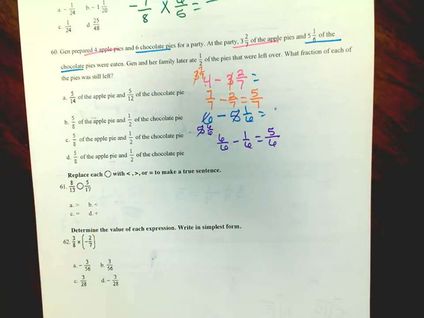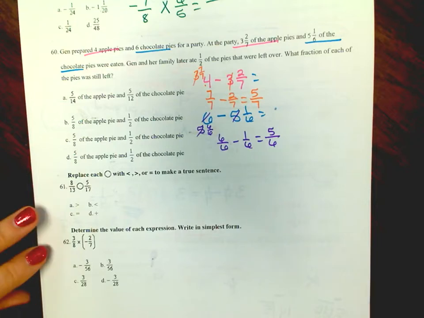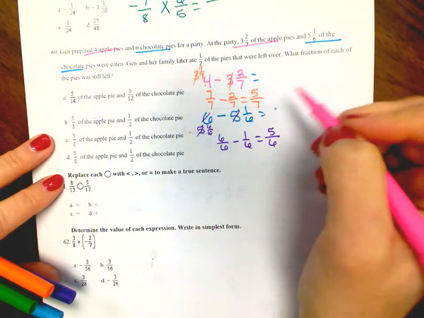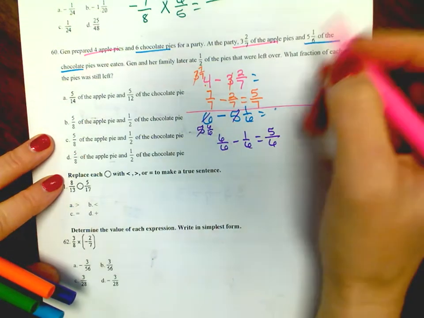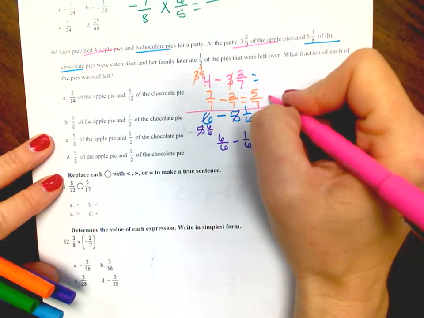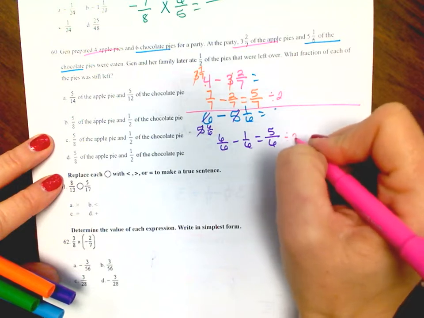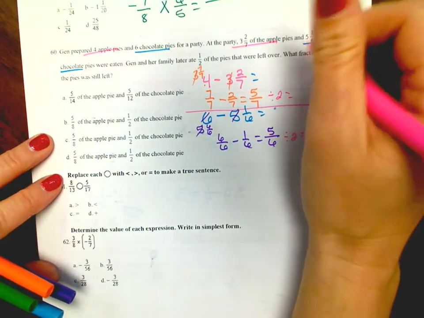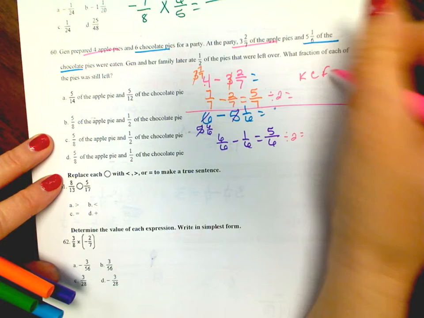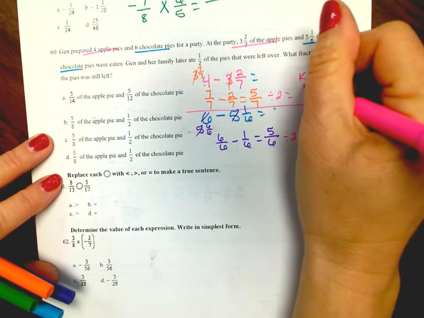Okay, but then they ate 1/2 of that. If you ate 1/2 of that, you're going to divide it by 2. However, we keep it, change it, flip it when we're dividing fractions.